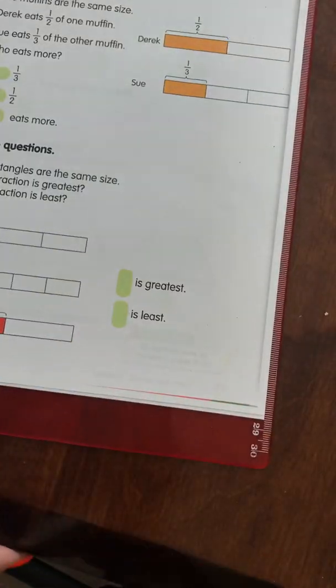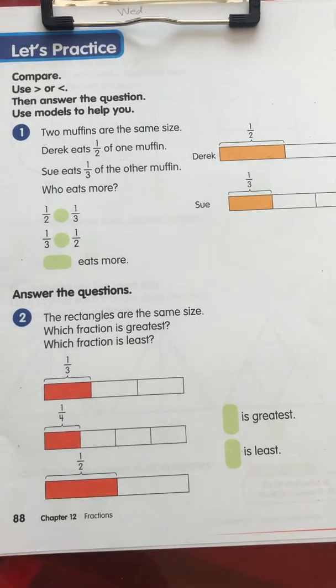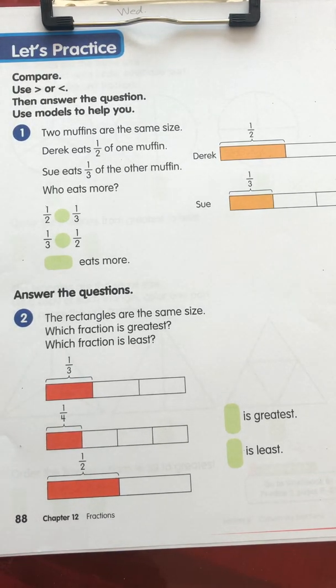We're going to be talking about fractions. I'm taking all my fractions away, and I want you to take your book out and make sure you're on page 88. This page you cannot write in your book. However, I have put on the Teams page, on the files, you can print this very page out so that you can write on it.